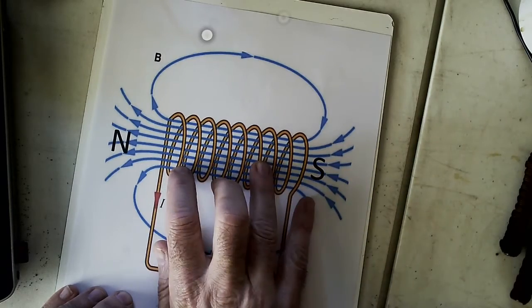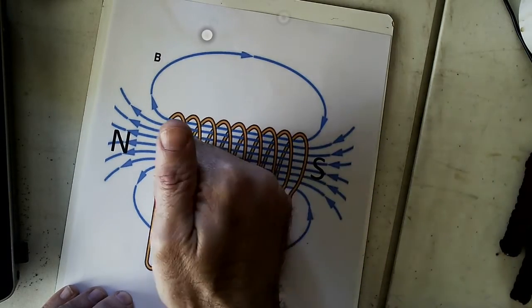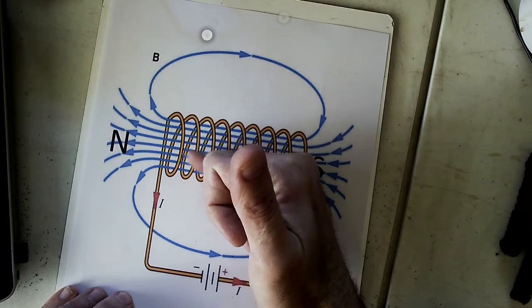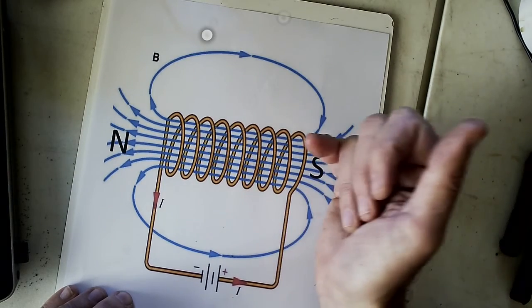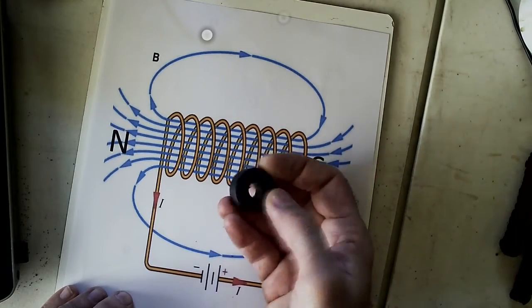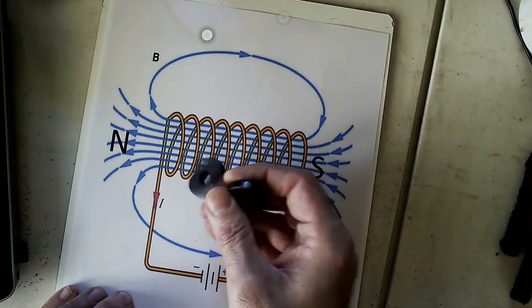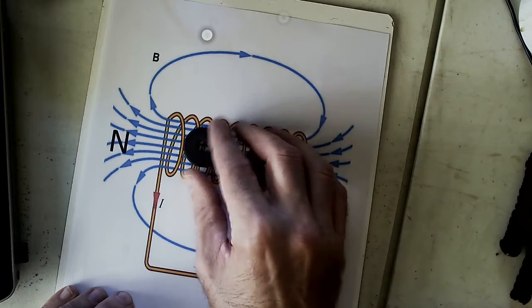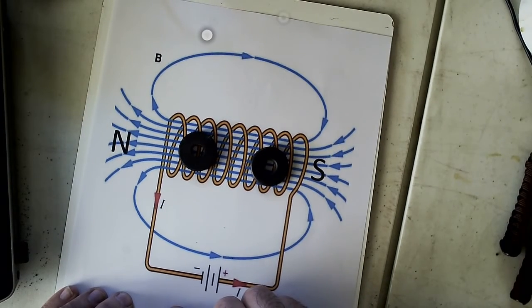Now, if you take this and you put a piece of iron, cobalt, or nickel inside of here, and you let it sit for a long enough time, you'll end up with a magnet, and that's how they make permanent magnets like this. They have these giant solenoids. They put iron, cobalt, or nickel inside the solenoid, and they let it sit there, and you end up with permanent magnets. But again, it has to be iron, cobalt, or nickel.